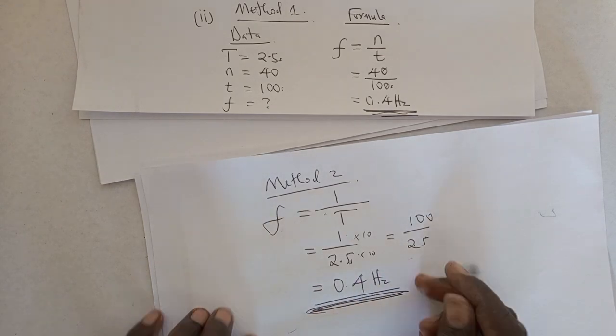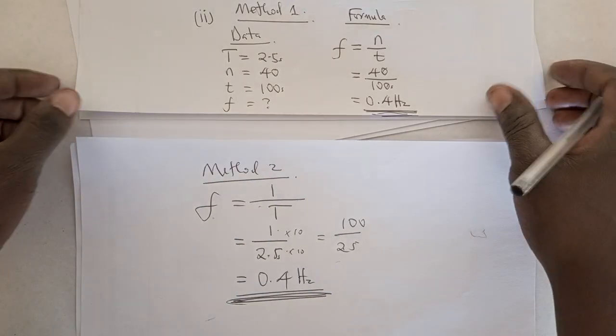So whichever way you use to find the frequency, it will still give you the same answer.